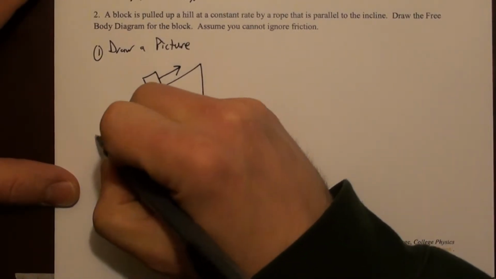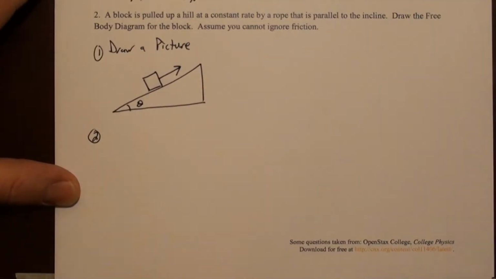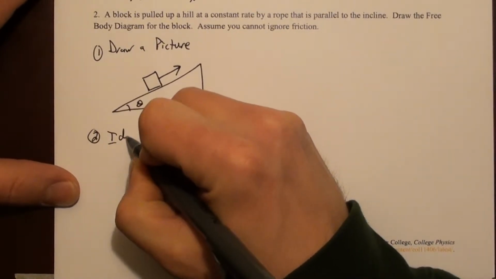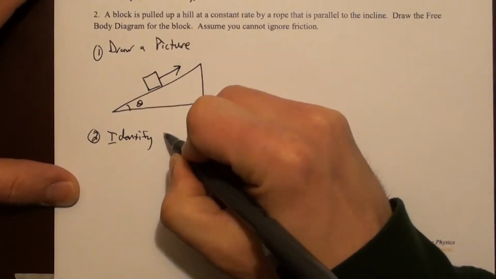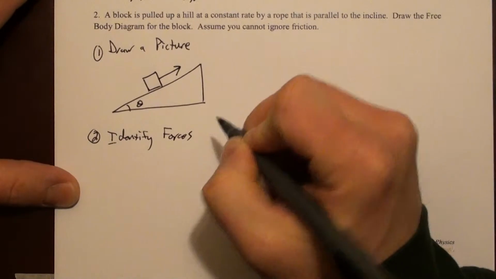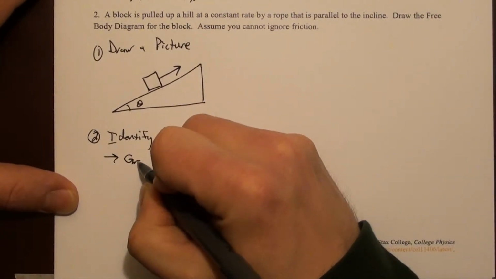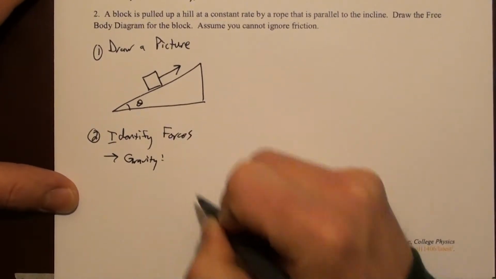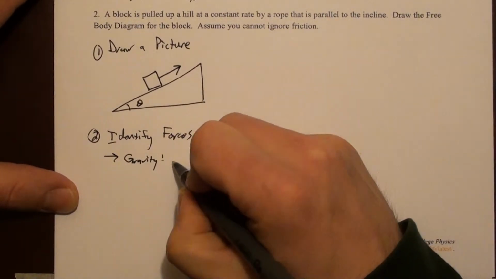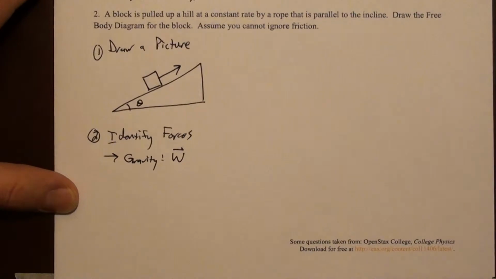Okay, so step two is identify the forces. So again, gravity's the easy one. And we'll give it a variable name immediately just so that we know what we're talking about.